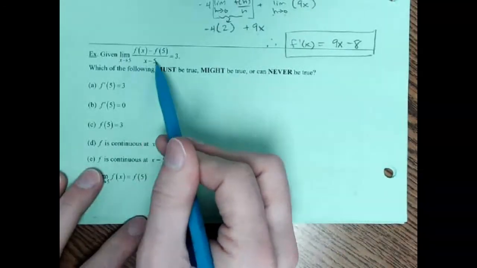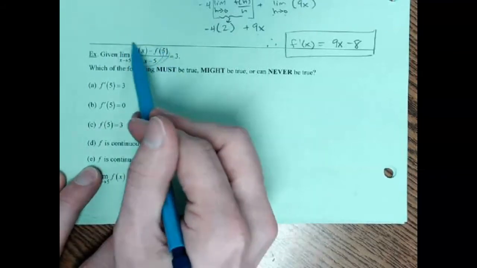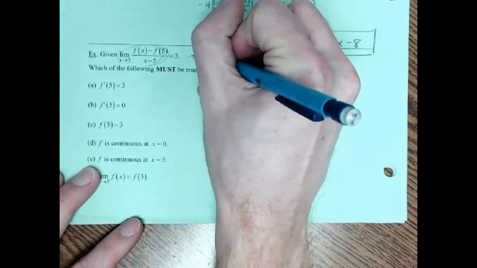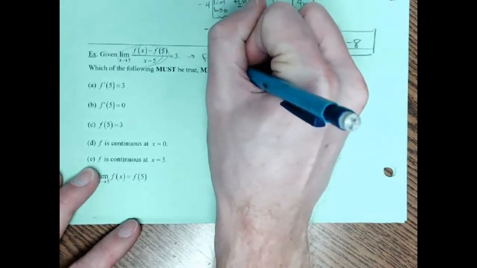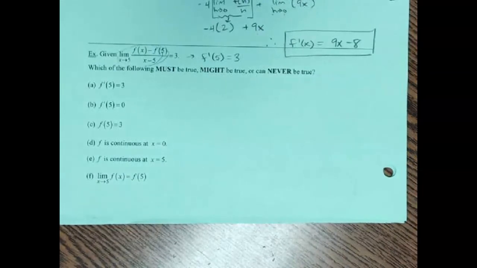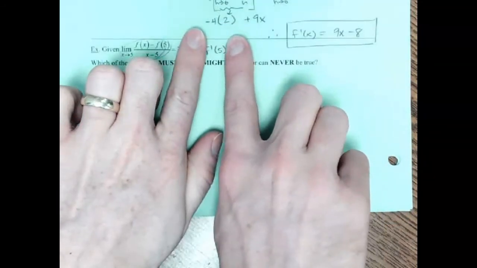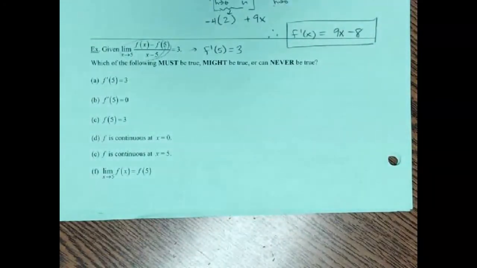All this is right here. This literally, all this stuff that I'm circling and kind of crossing off, tells you the derivative at 5 is equal to 3. It doesn't straight up hand you that derivative for free. It gives you the limit definition, and then you're expected to recognize that this means the same thing as this. It's just your limit notation for your derivative as opposed to the prime notation.